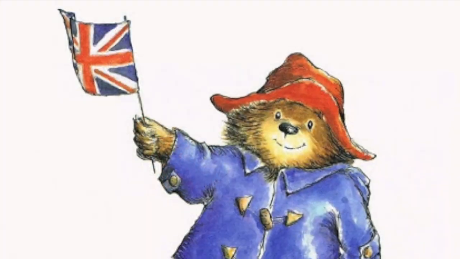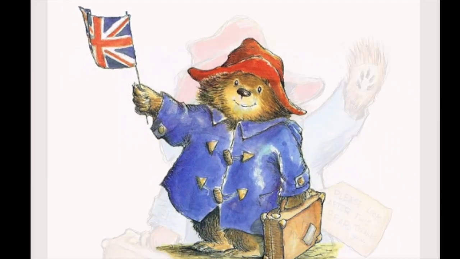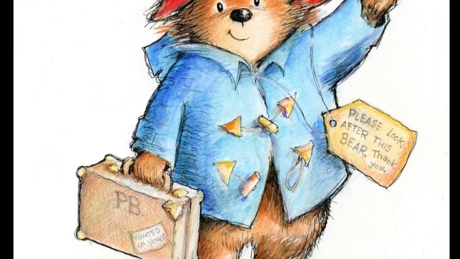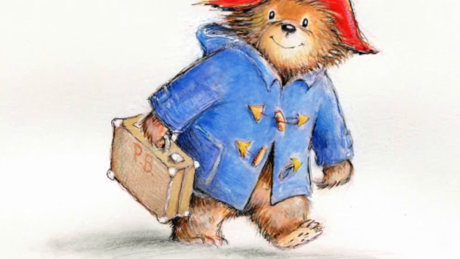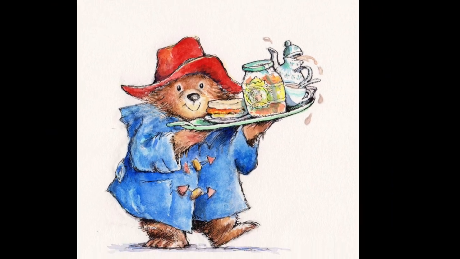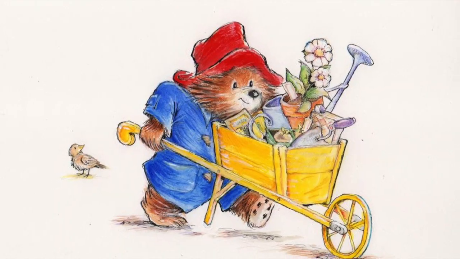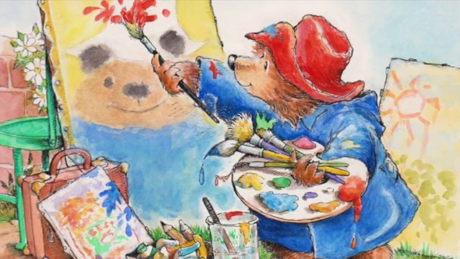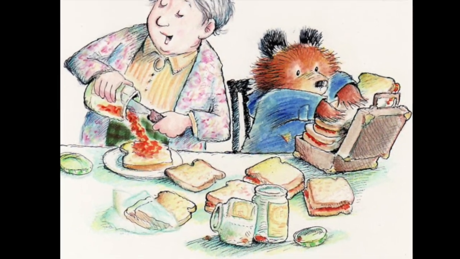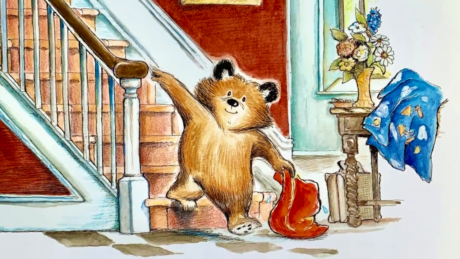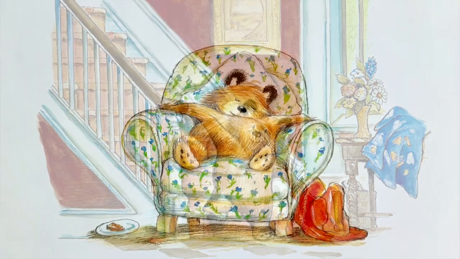Paddington, Paddington, Paddington bear. He came from Peru to be with me and you. He's a very rare sort of bear. Paddington, Paddington bear.